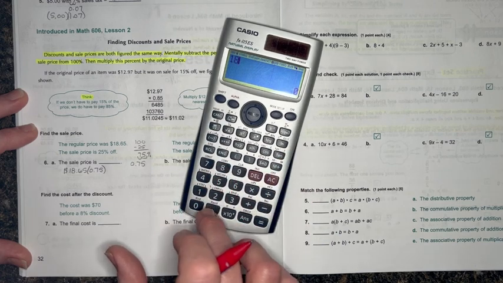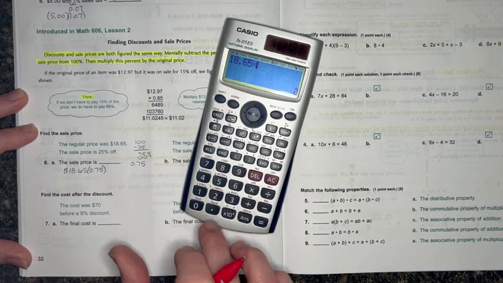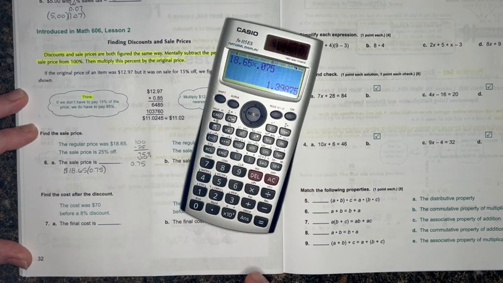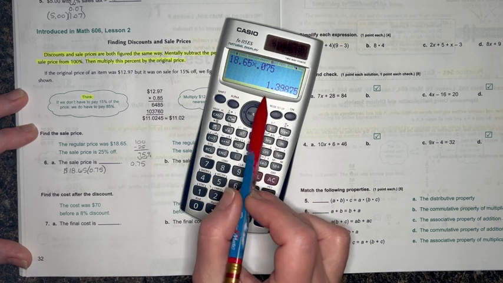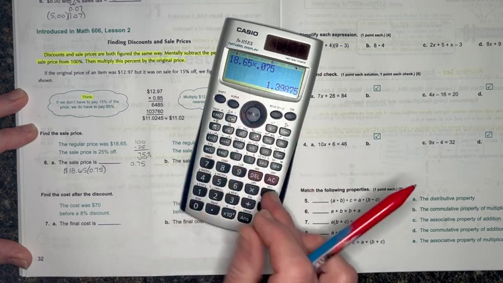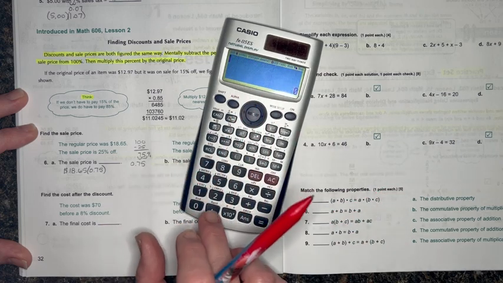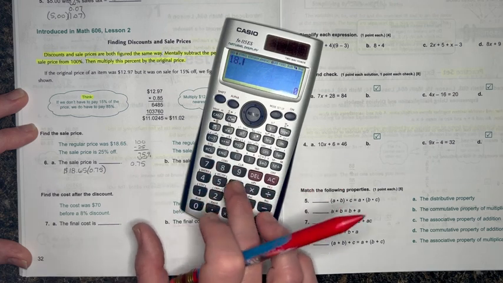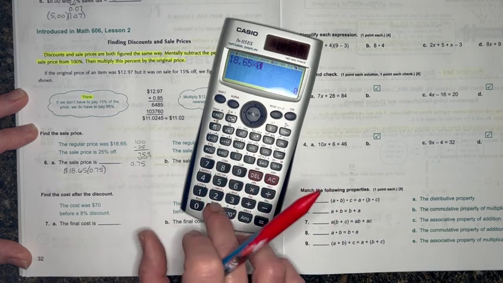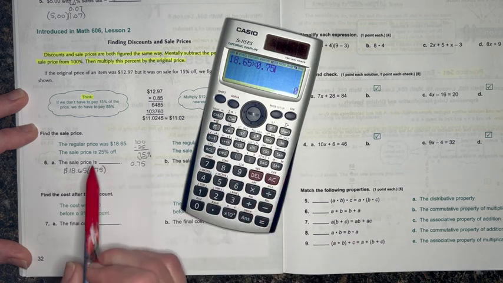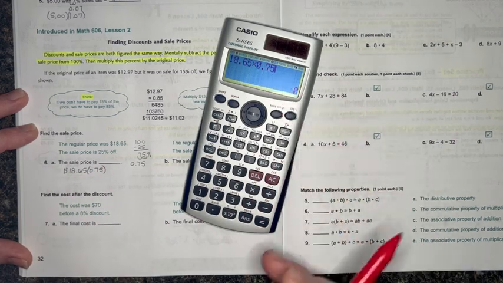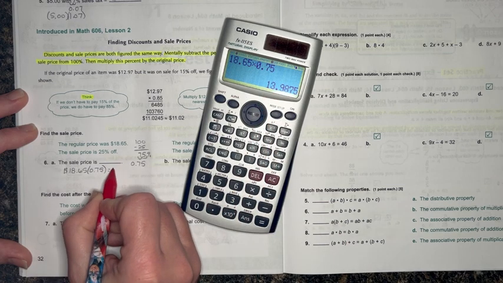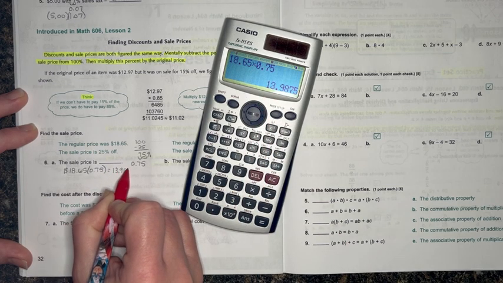So $18.65 times 0.075 equals, oh, I put too many zeros, I messed up typing it in. So let's try that again. 18.65 times 0.75, not 0.075, 0.75 equals 13.9875.